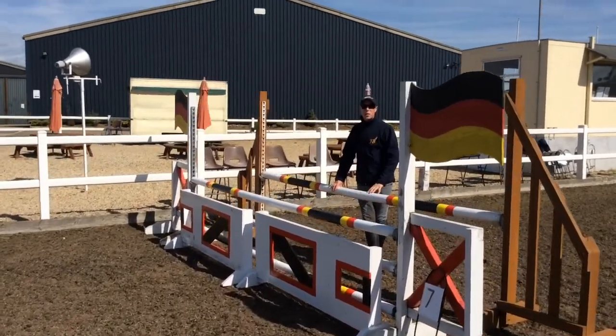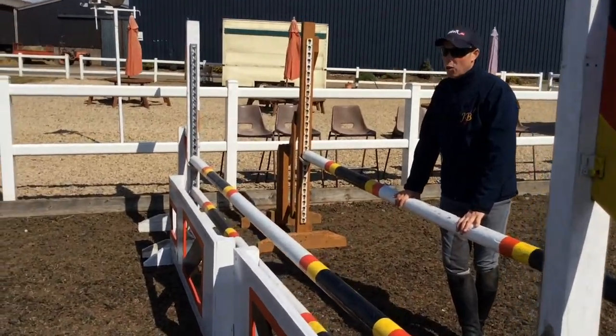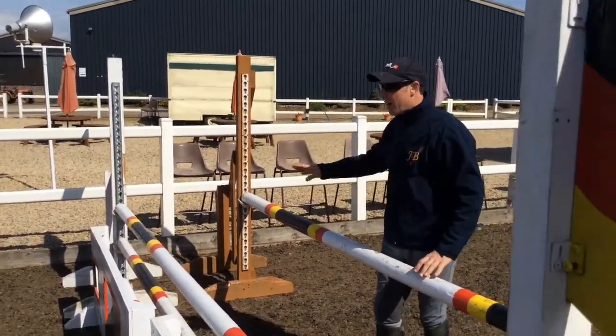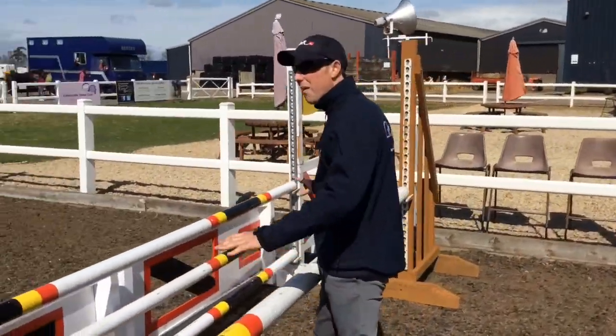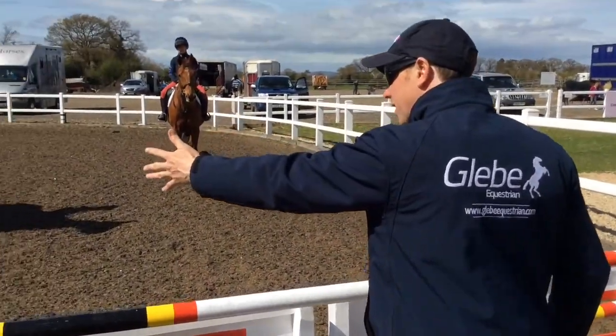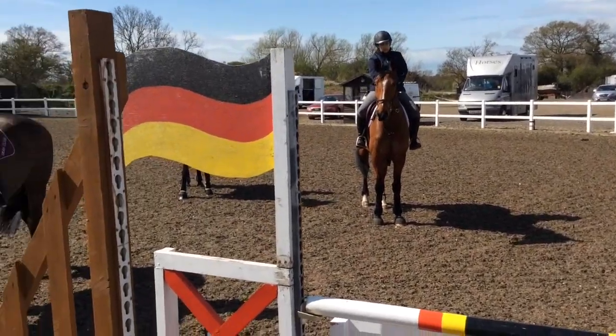Right, what do you notice about the position of this jump? Against the fence again. When you've got a jump parallel to a fence, horses do not like it. So you've got to make sure you've got loads of inside leg. If you're coming this way, it'll be your right leg, loads of outside rein to keep the horse in.